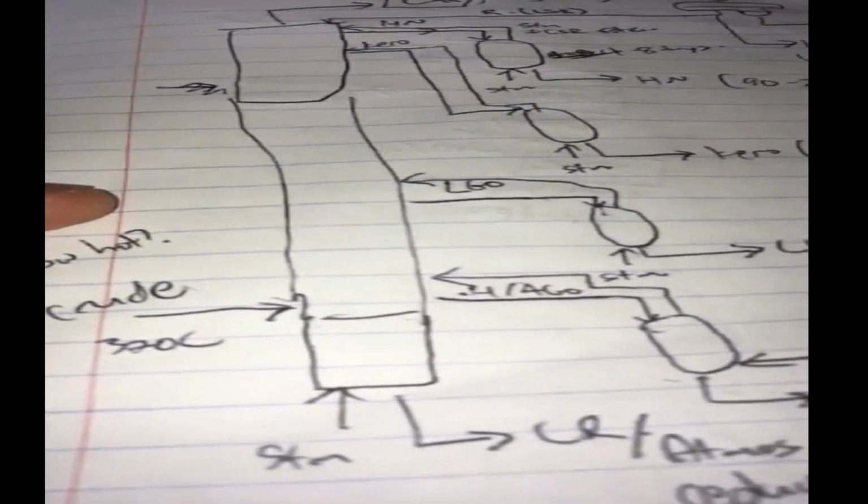Now, if we heat the crude to 370 degrees C, we notice that our atmospheric gas oil will not be separated as well, because atmospheric gas oil will be 320 to 420 degrees C. So we cannot heat up too much of this atmospheric gas oil.